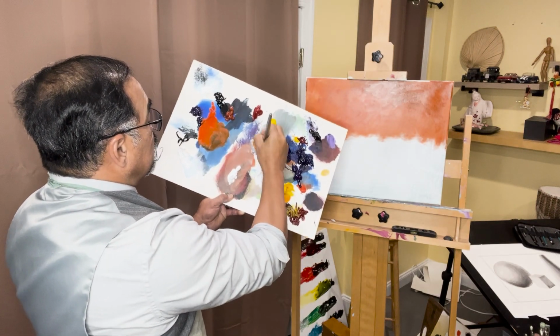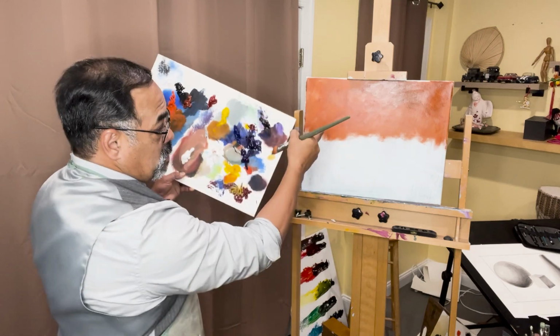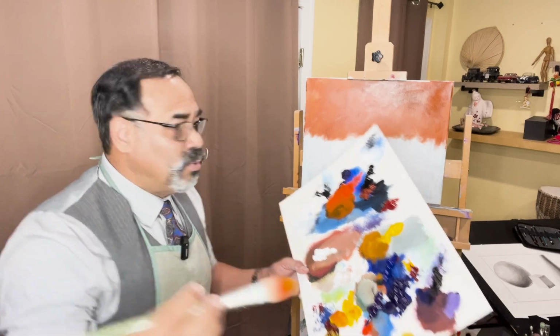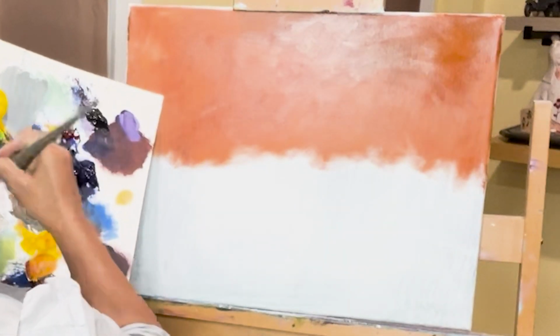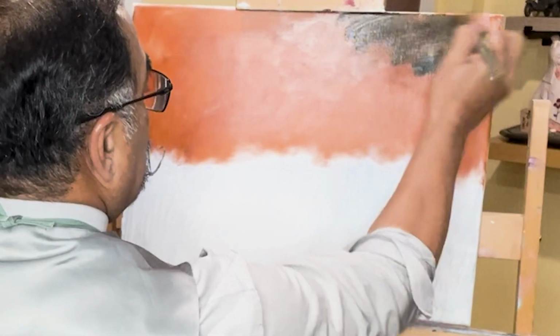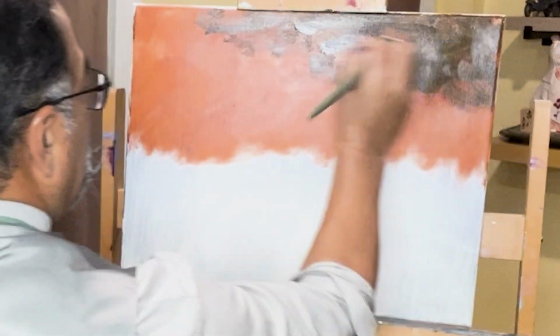Now that green is a split complementary to the orange. What that does is it kind of lends to what we have here a bit, okay? I'm going to get some more green in here. There we go. Push that out here. Look at that.